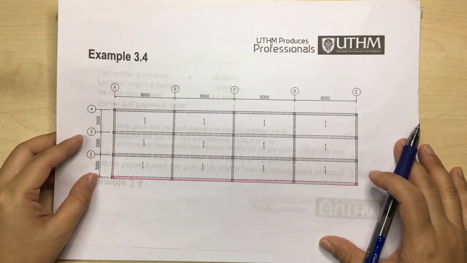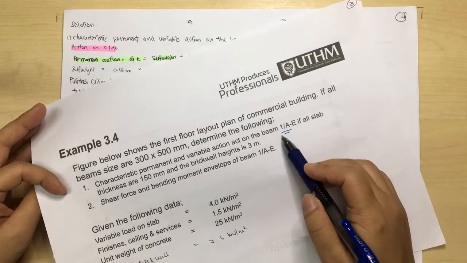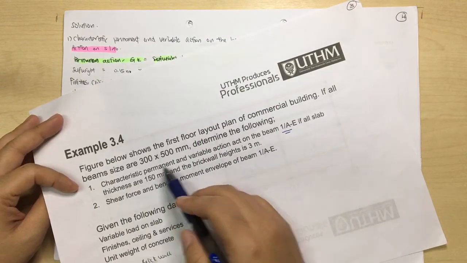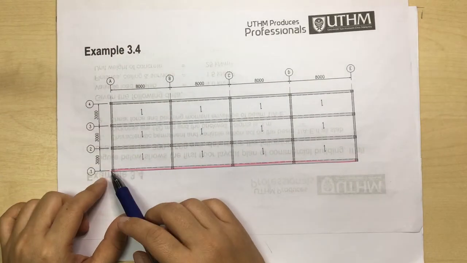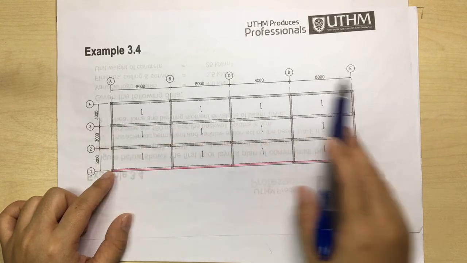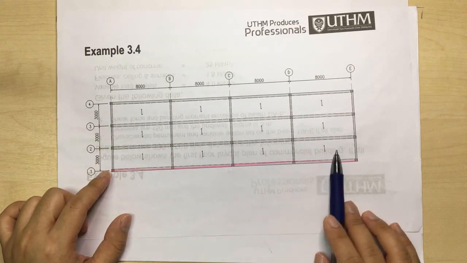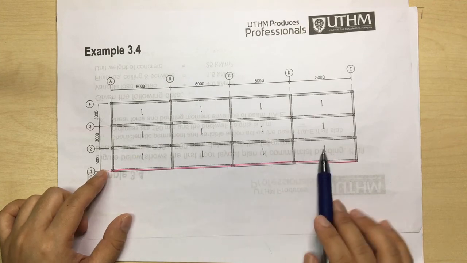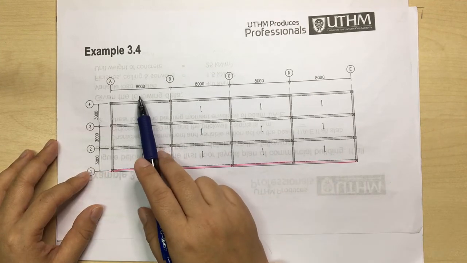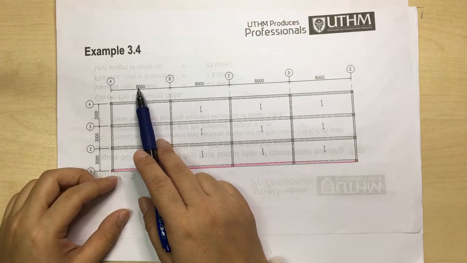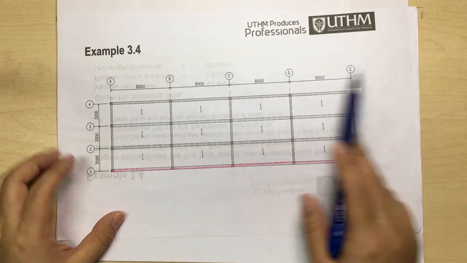You can see that we will calculate beam 1AE, which is the GK and QK. This is the beam from 1A to E. It is a continuous beam with 1 span, 2 span, 3 span, 4 span, and 5 supports. The even span size is 8 meter.